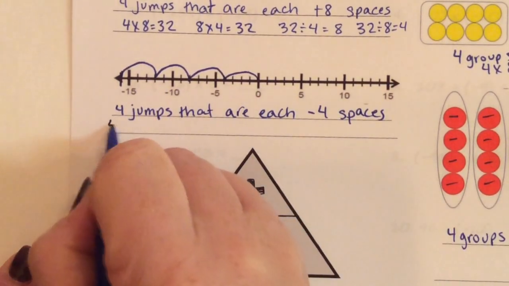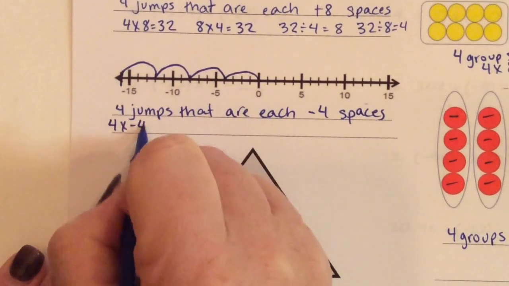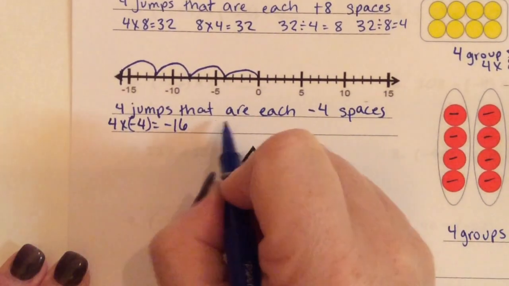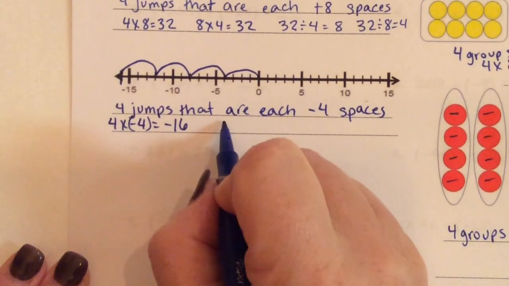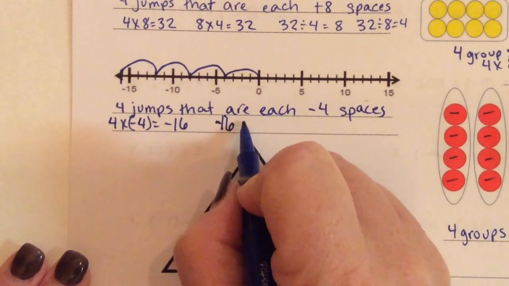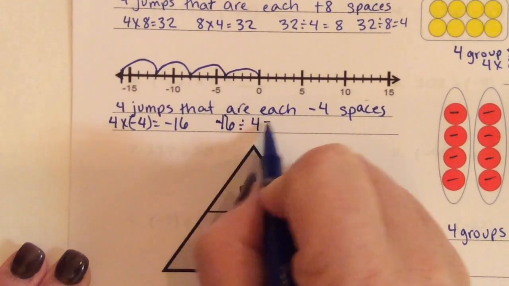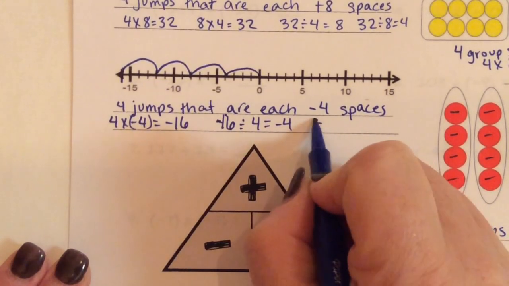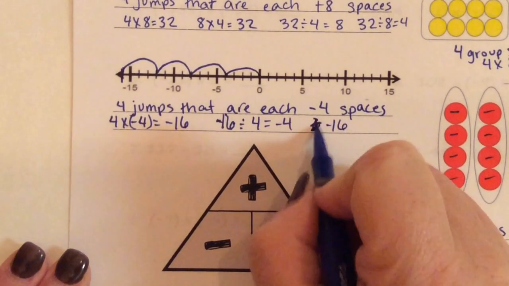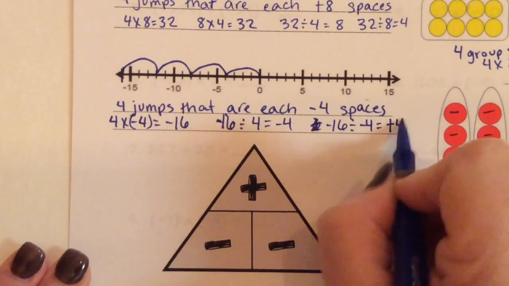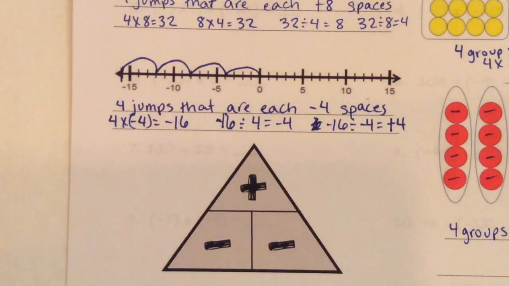So my equations would be 4 times negative 4 equals negative 16. I could switch those numbers, or I could say negative 16 divided by 4 equals negative 4, or negative 16 divided by negative 4 equals positive 4. Okay? All right, and then just a little bit of practice with the models.